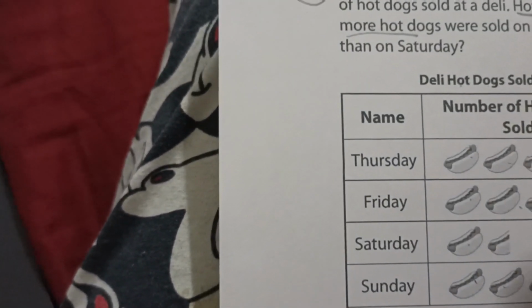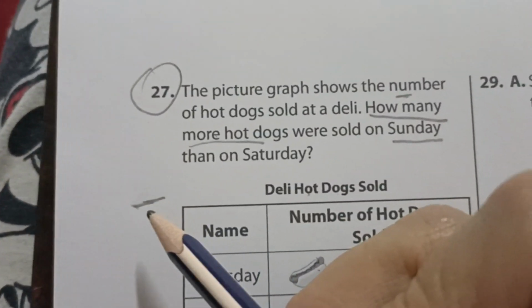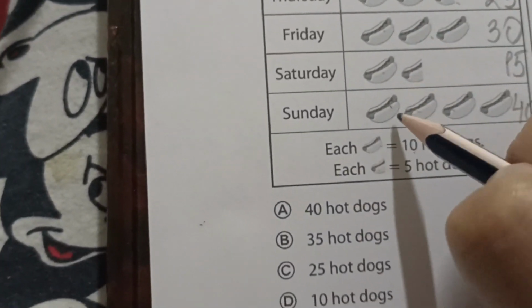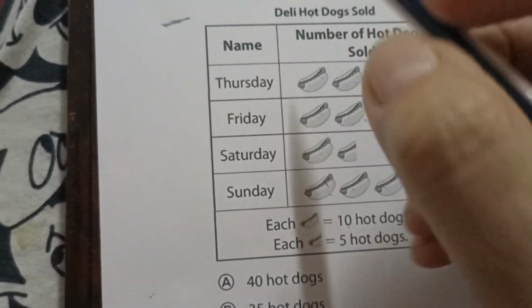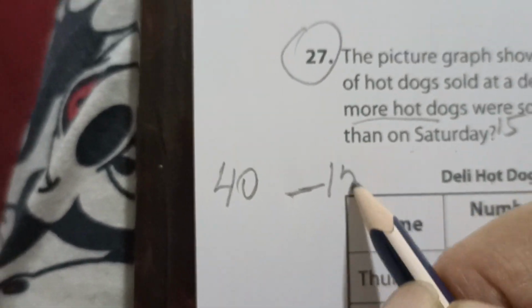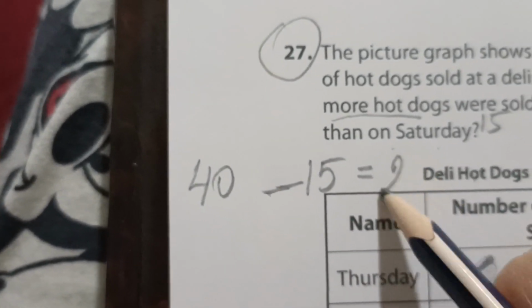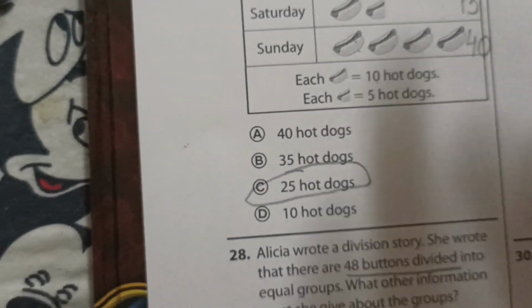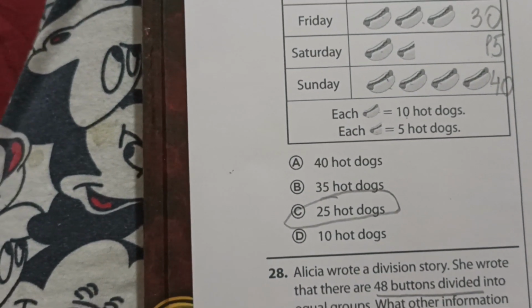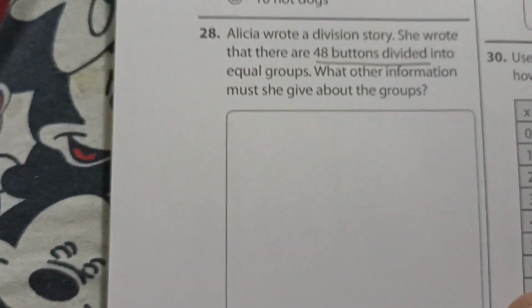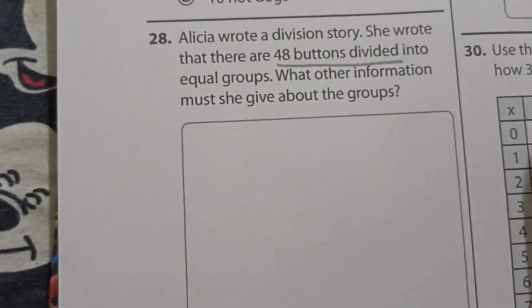Now the question is, how many more? And we know that how many more means minus, okay? How many more hot dogs were sold on Sunday? We look on Sunday, we see number 40. Then on Saturday, we see number 15. So the equation is going to be 40 minus 15 is going to be 25. So you choose the answer 25. That's it. This is a very easy question, so it's going to be included in the test. Number 28 is just explanation. It's not going to be included.